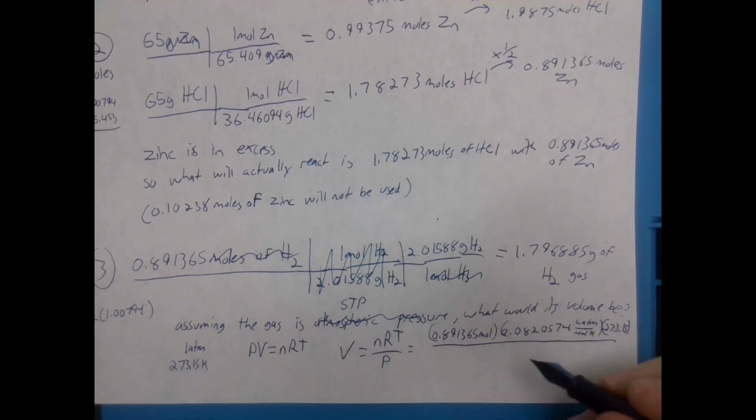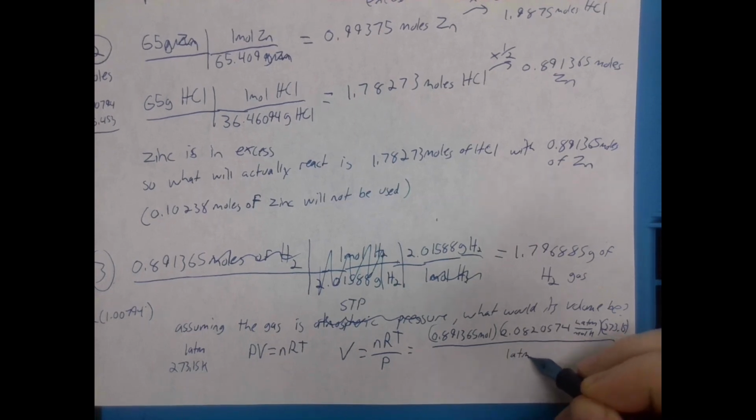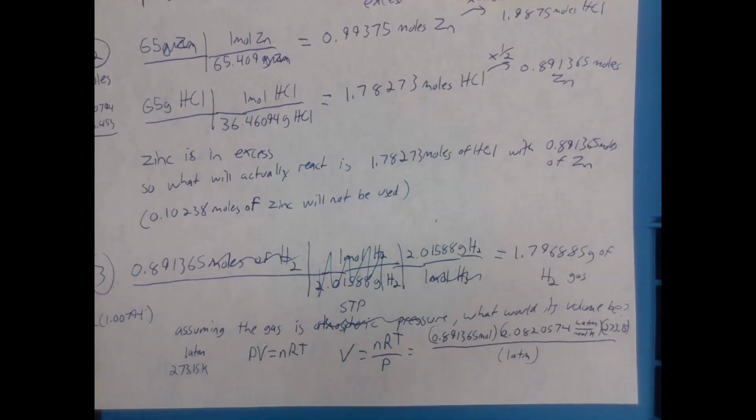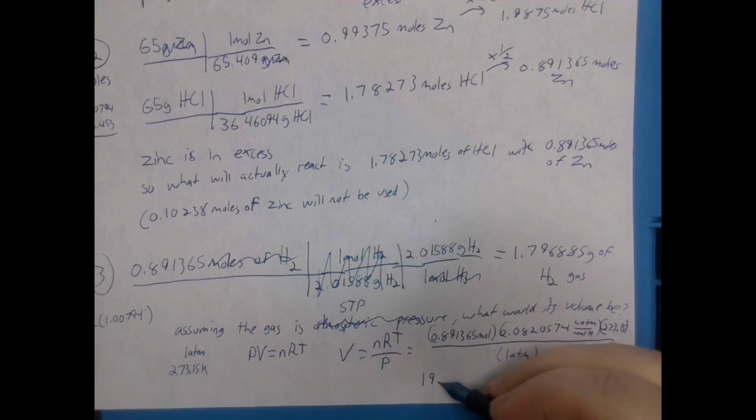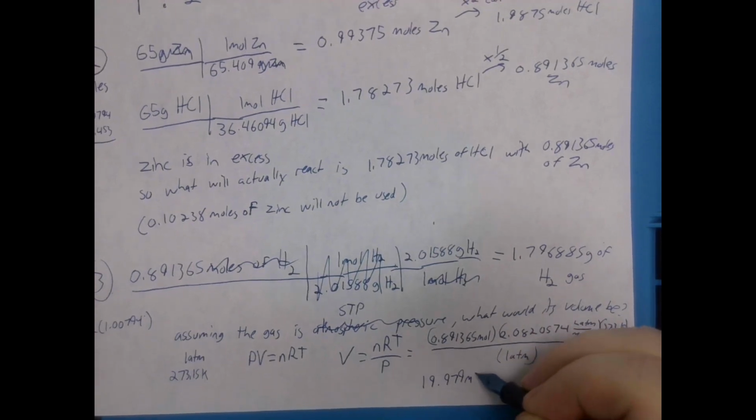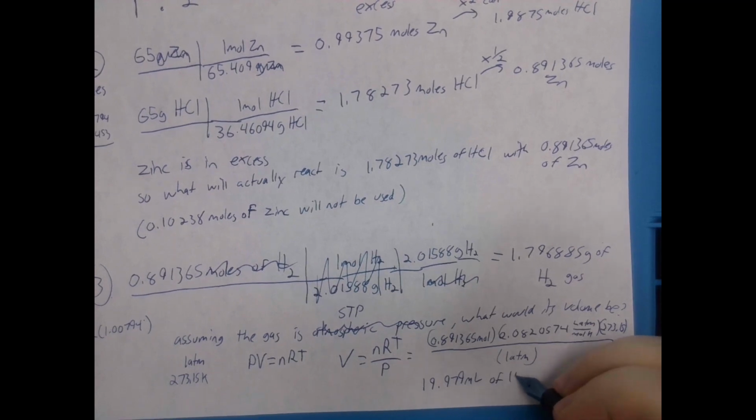And then the pressure is 1 atmosphere. So you would end up with 19.979 milliliters of H2 gas.